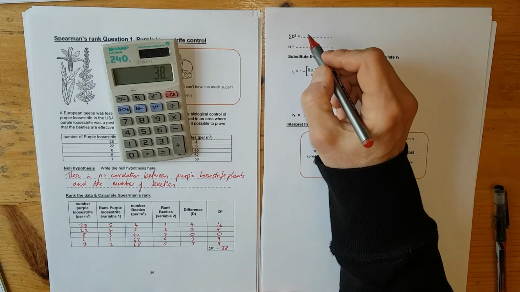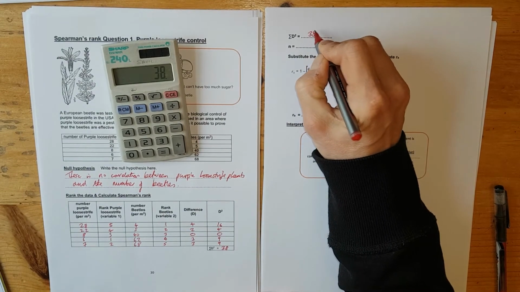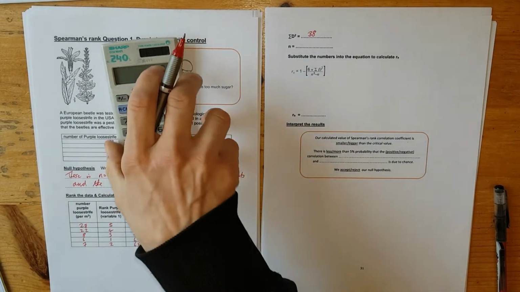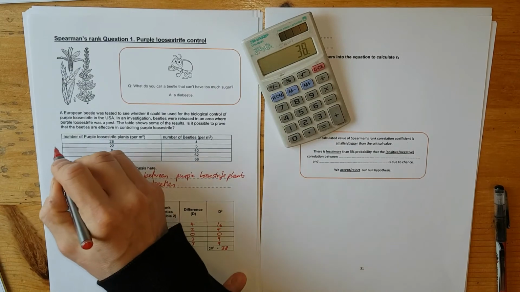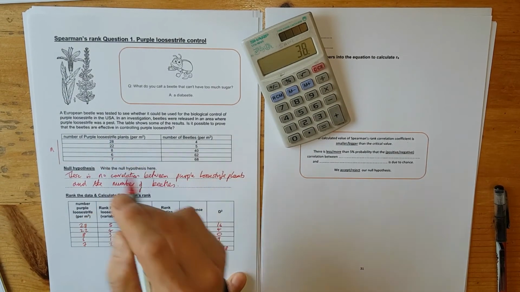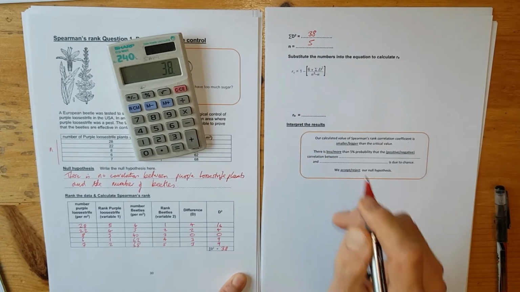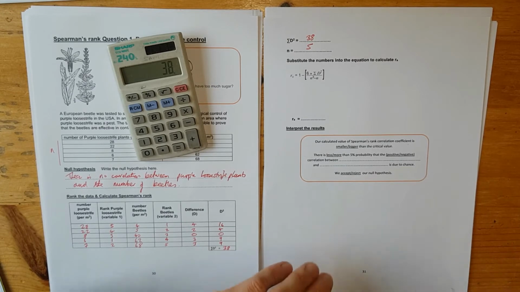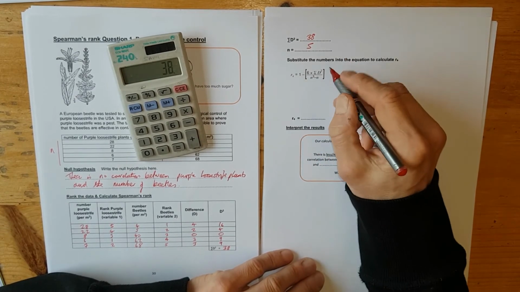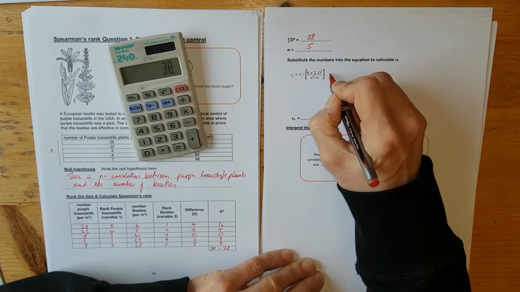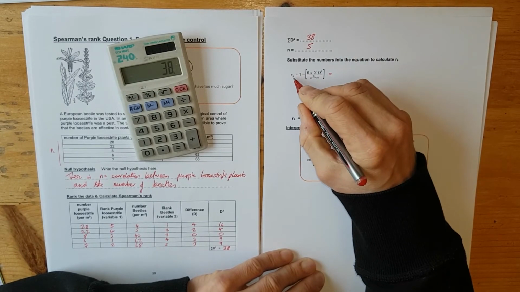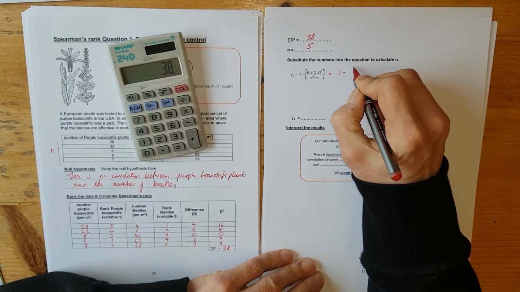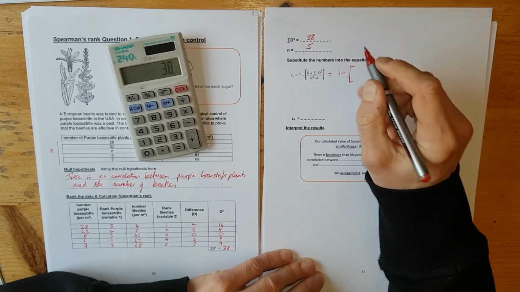Right, so sum of differences squared, that is this thing here, so that is 38. And n is our number of samples, so n is how many of those we've got, which is 5. Now we are putting our numbers into this equation. So we've got Spearman's rank, that's rs there, equals 1 minus, and then let's put some things in.